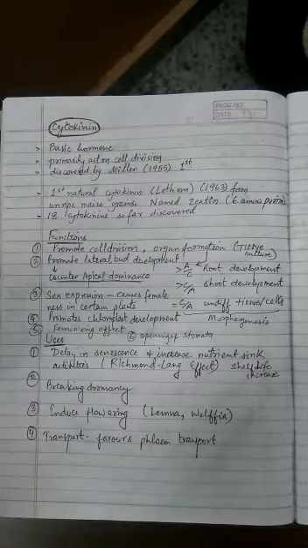Cytokinin is a mildly basic type of hormone which is made up of adenine or aminopurines, which we have discussed in the last class, and it promotes cell division, or what you call cytokinesis, in plants along with auxins. Primarily its function is to control cell division, and it was discovered by Miller in 1955 for the first time.